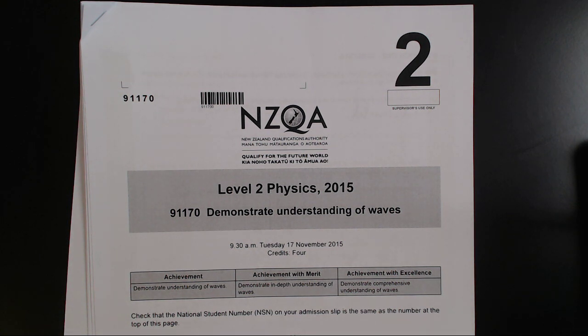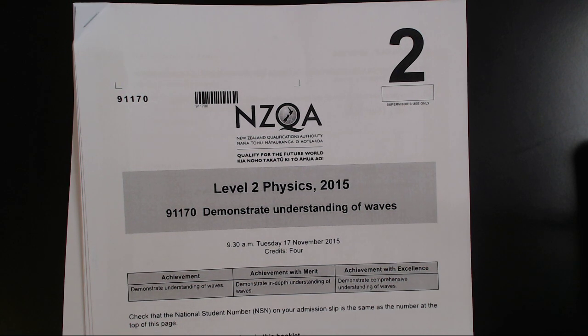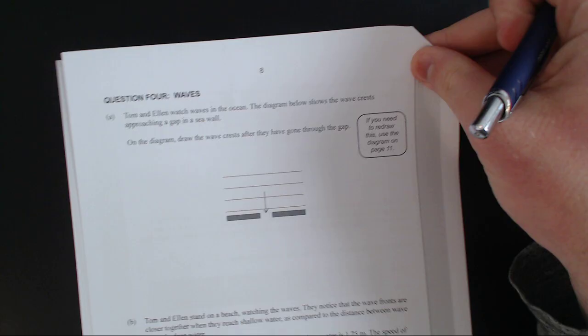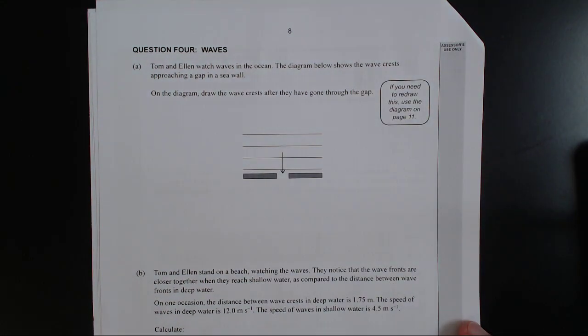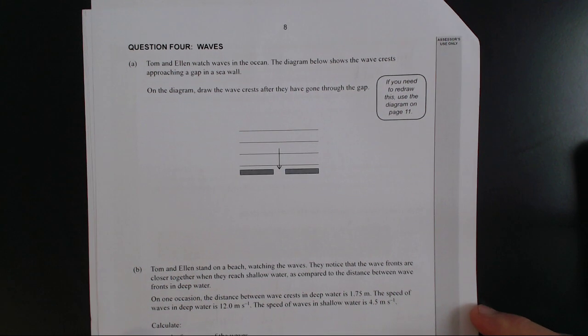This is the 2015 Level 2 Waves exam. For this video I'll be working through question 4. Right, question 4. Tom and Alan watch waves in the ocean. The diagram below shows a wave crest approaching a gap in the seawall. On the diagram, draw the wave crest after they've gone through the gap.